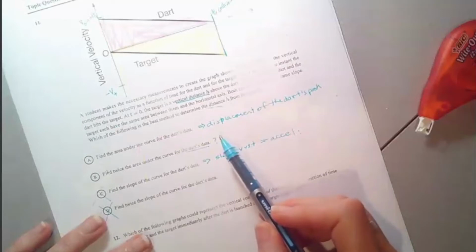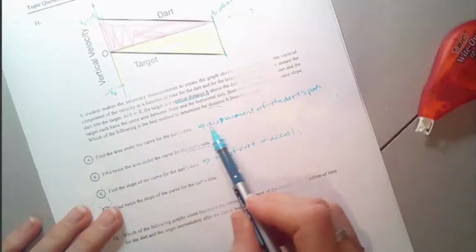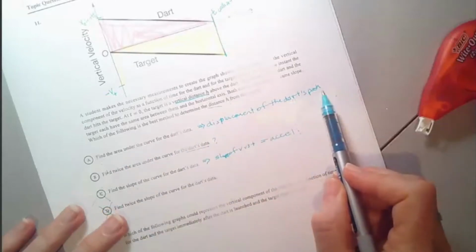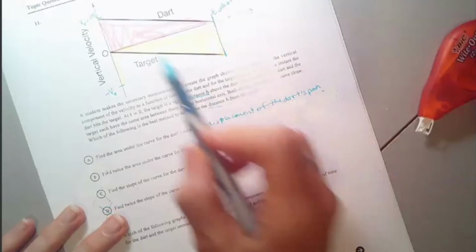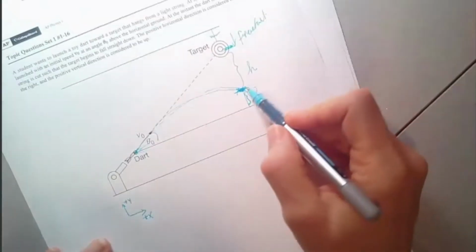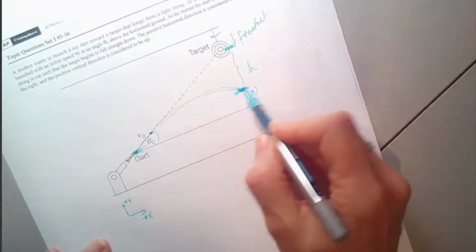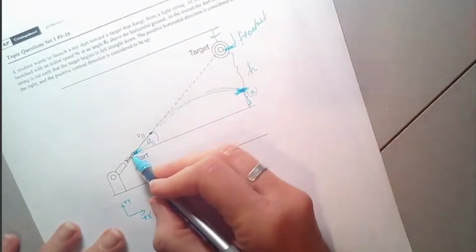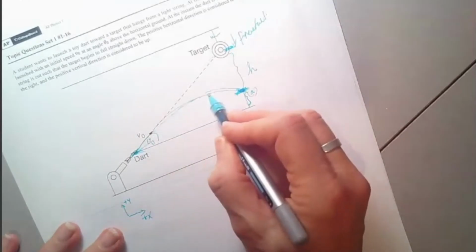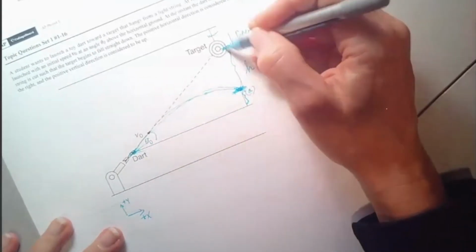So, you've got this being the displacement of the dart's path, and that's not going to give you the displacement of h. That's only from where it starts to where it ends. So this is traveling halfway, and then back down. Then this has got to be double. To get double the displacement, you have to multiply the area by 2. So you end up with B as the correct answer.